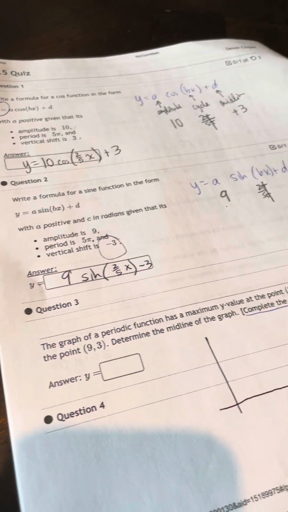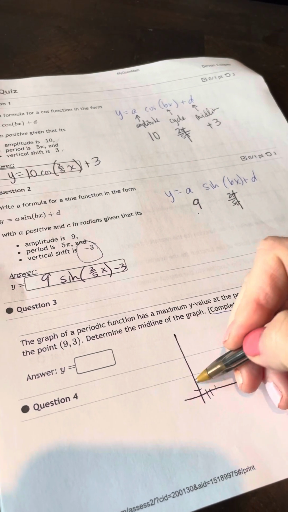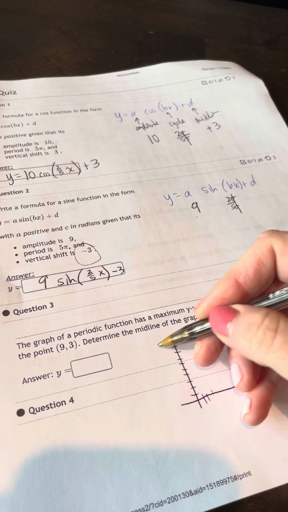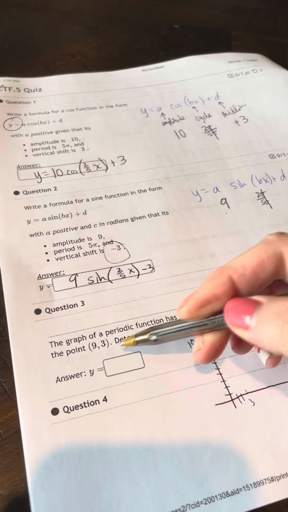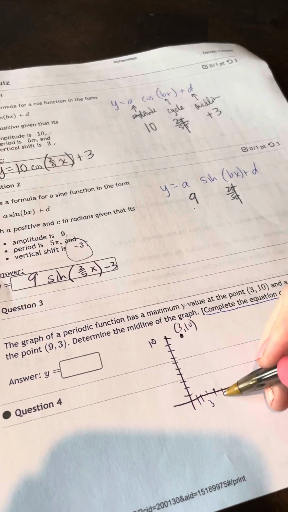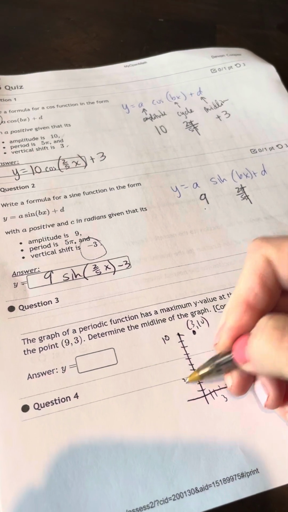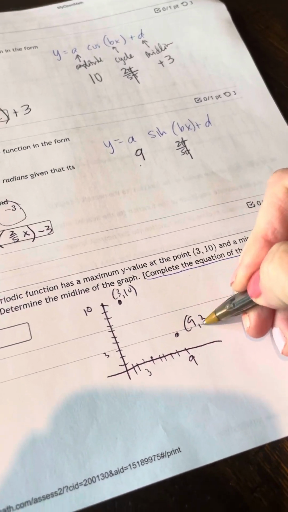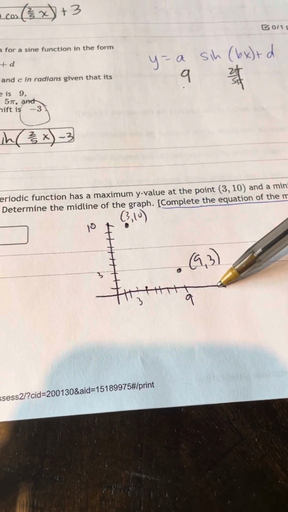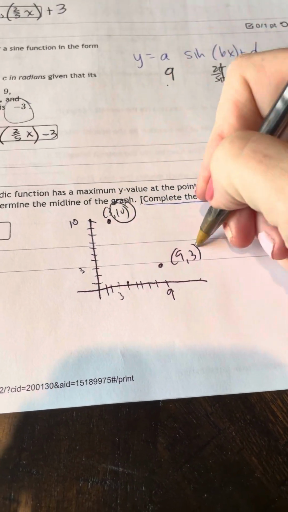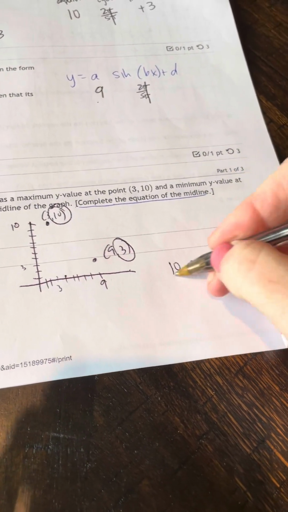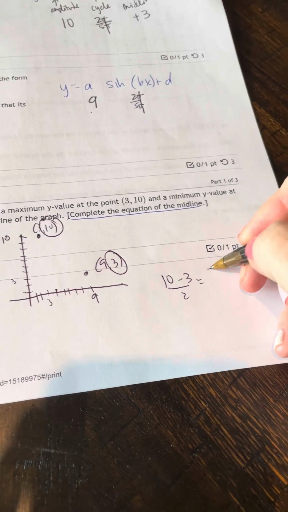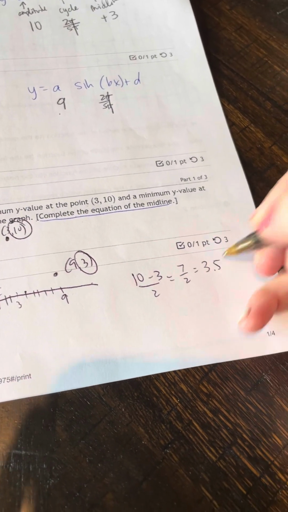So, at 3:10, this is my first one, and my second one is at 9, 3, 9, 3. This is what it would look like. So it's telling me my max, my min, but that's my y value. That's what matters, right? And so technically I would do 10 minus 3 over 2, which is 7 over 2, or 3.5.